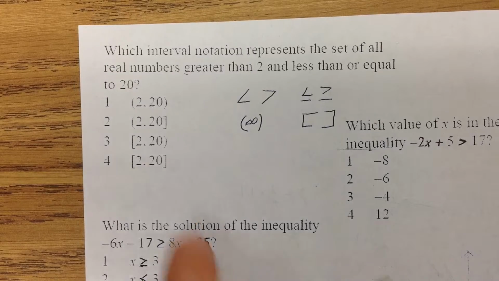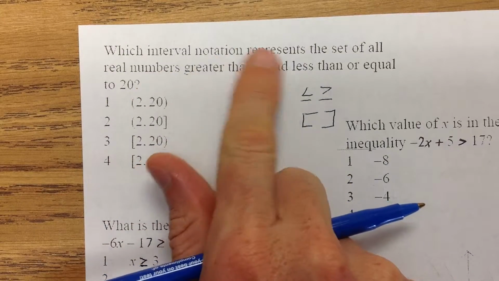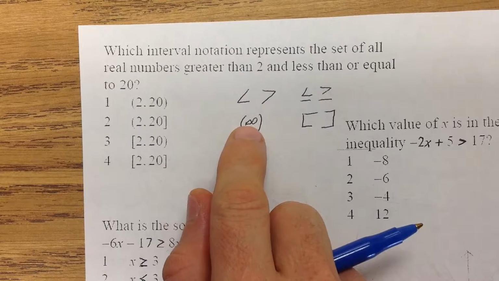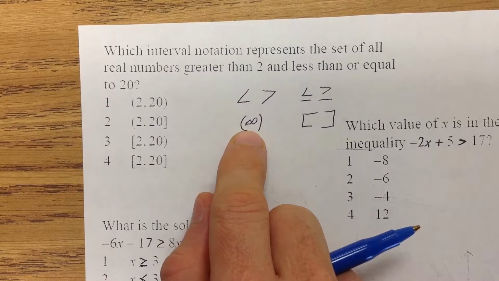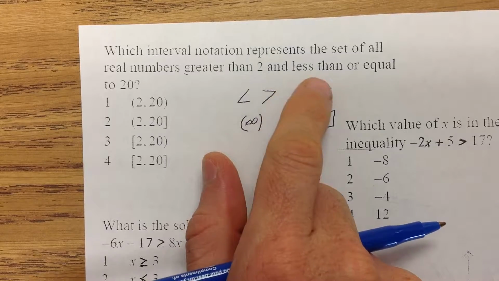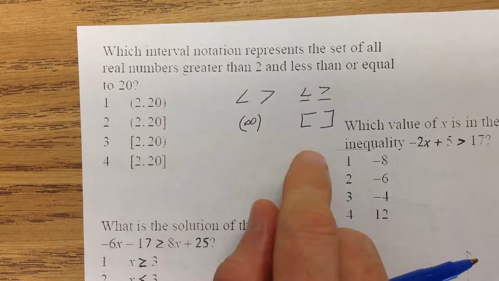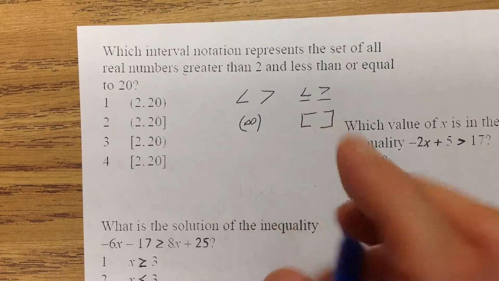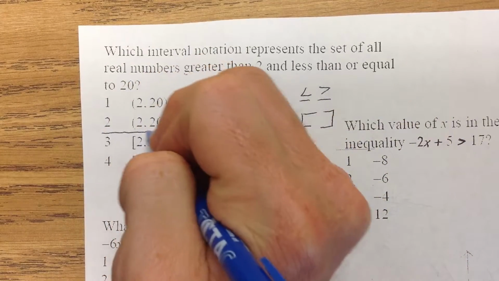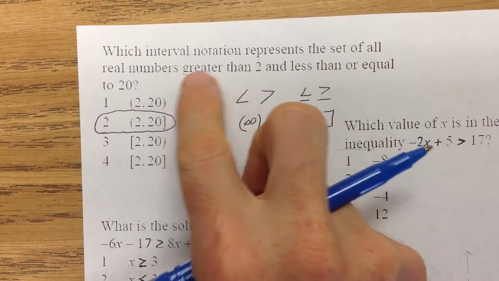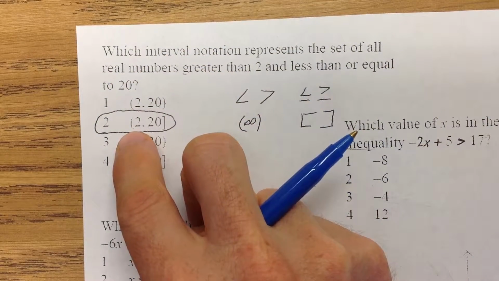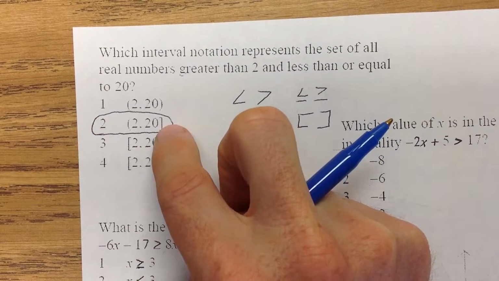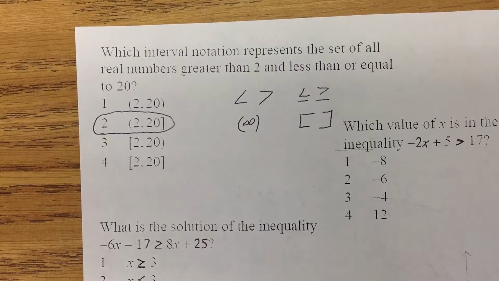All right, so which interval notation represents the set of all real numbers greater than 2 and less than or equal to 20? Greater than 2 is going to be a parenthesis because there's no equal sign under there. And less than or equal to 20 is going to be a bracket because it has the or equal to part. So we're looking at this choice right here. Greater than 2 is why we have a parenthesis there. Less than or equal to 20 is why we have the bracket right over there.